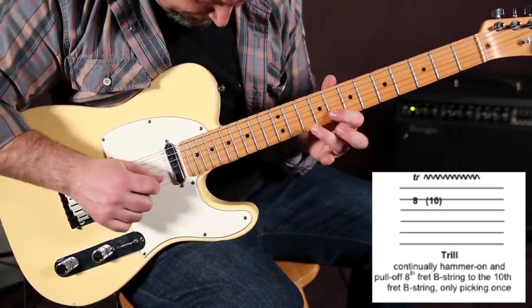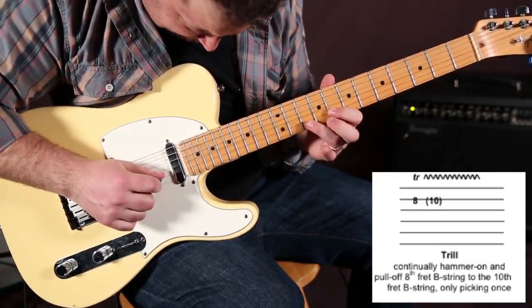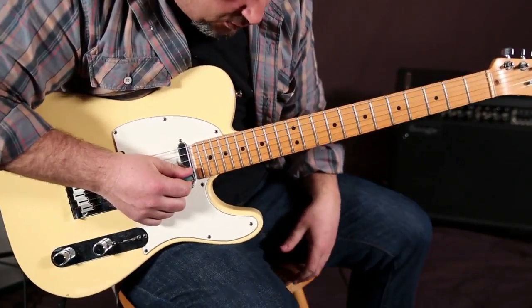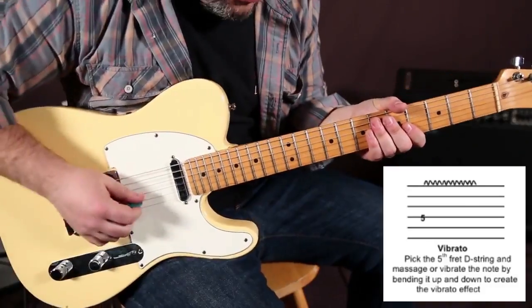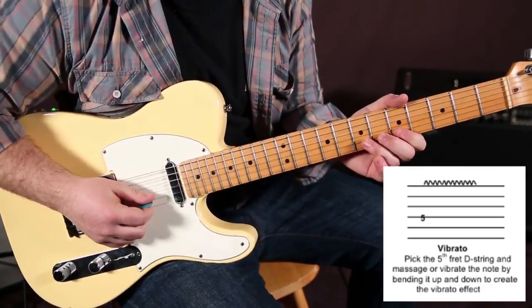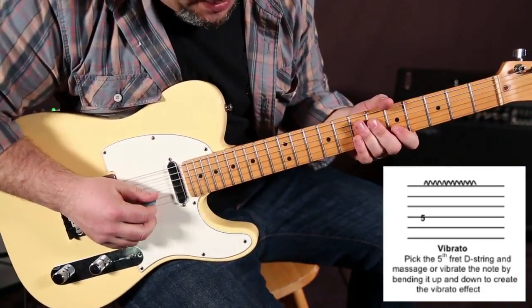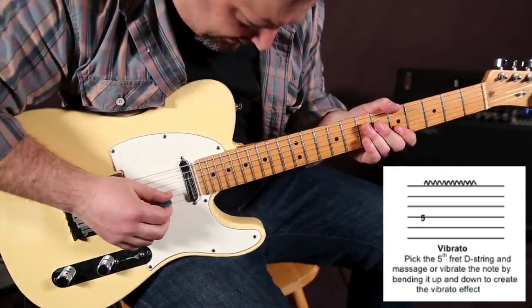That's the trill. Okay? The next one is vibrato. So look at that symbol. Vibrato is a technique that you're going to have to learn as a guitar student, but the tab is a way to tell you where it is.